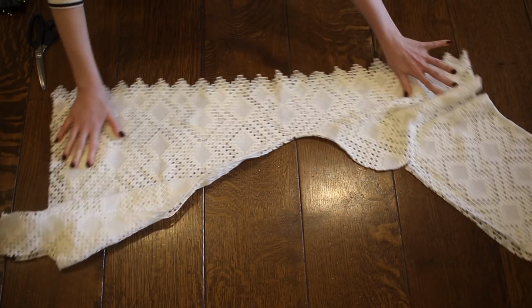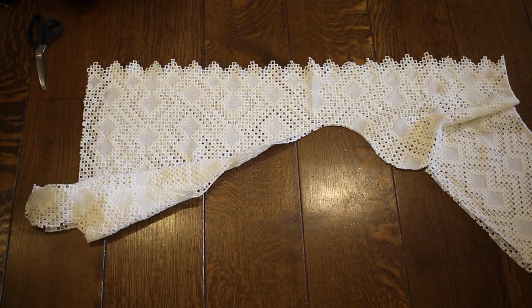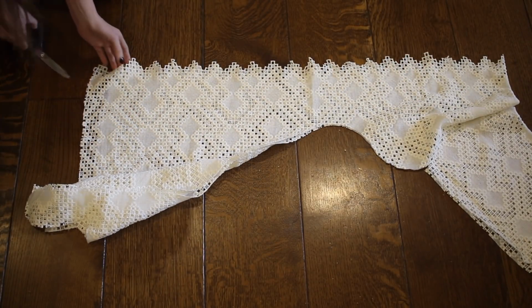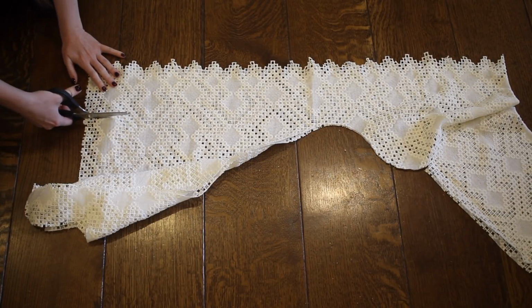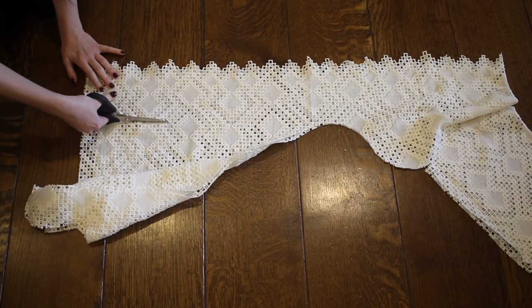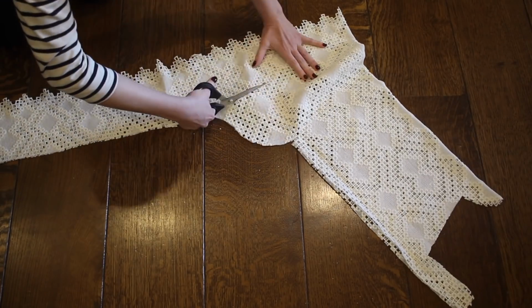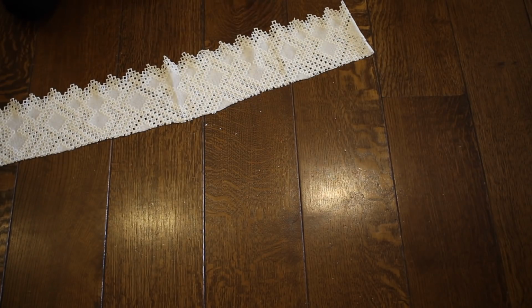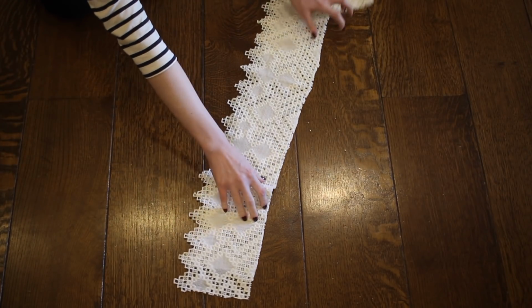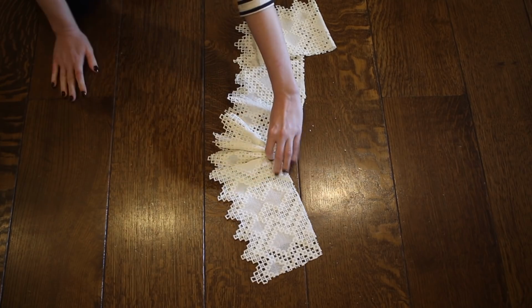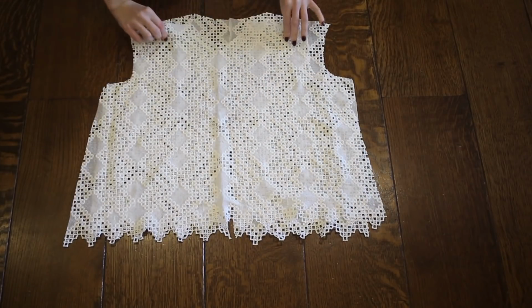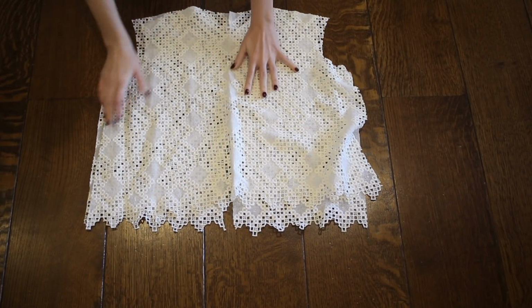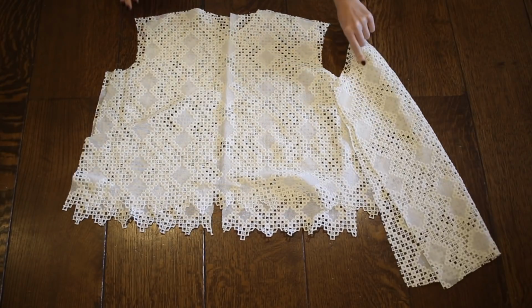Now for the shoulder ruffles, I wasn't 100% sure how I wanted these to look, so I decided just to go ahead and trim away some of the lace edging from the other half of the fabric, and then I will work with the exact measurements a little bit later on in the project. So now with everything cut out, I have the 2 back pieces, the front piece, both of the sleeves, and then the 2 ruffle pieces.